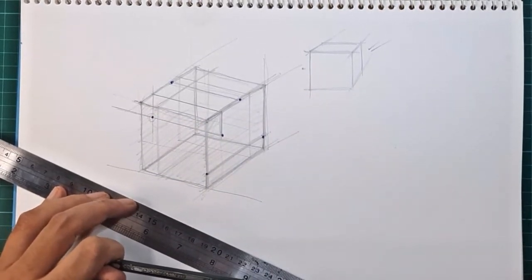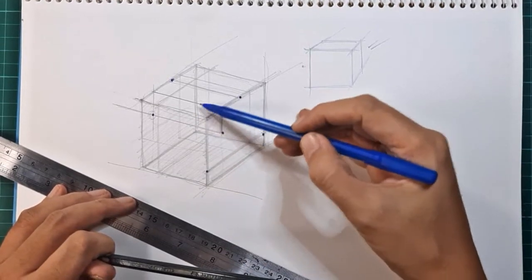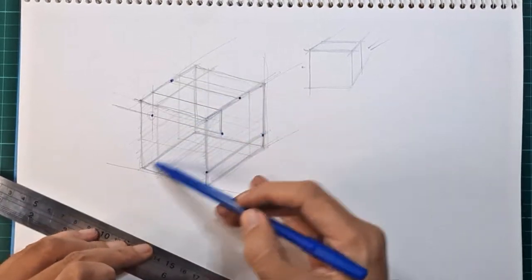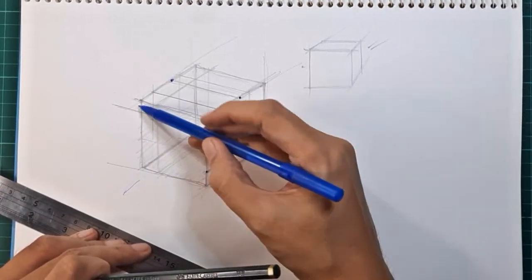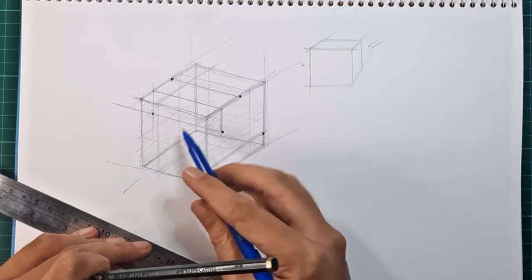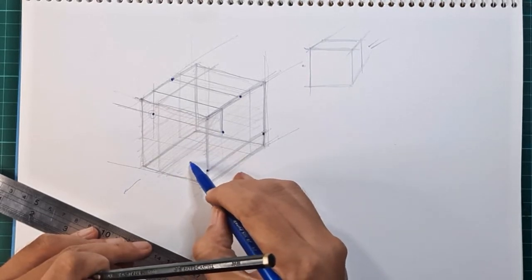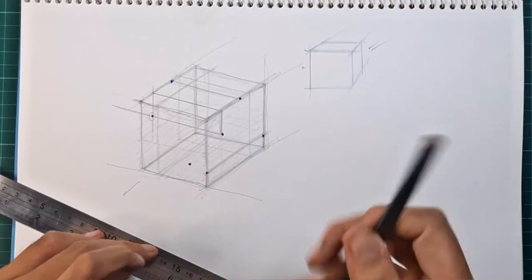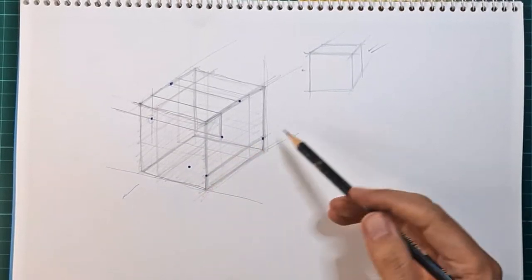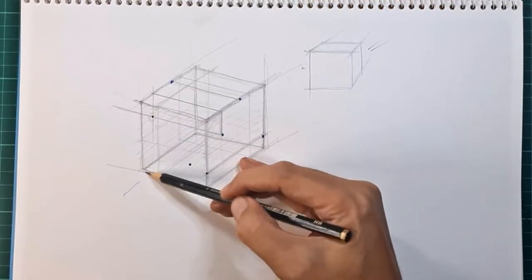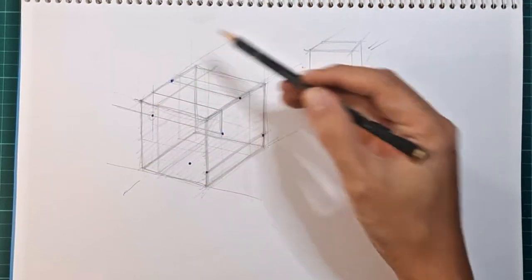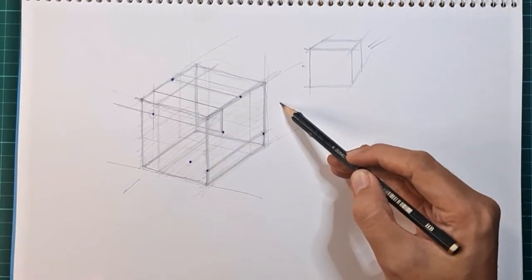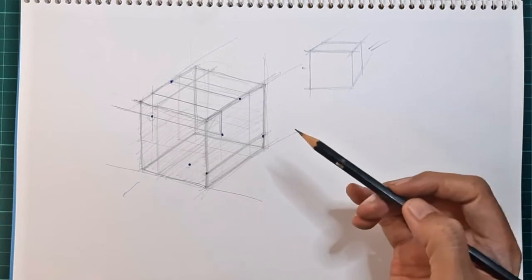So let's try that again. I'm going to be going to this face that's facing this way. On this face, I'm going to place another vertex right there. One way for you to bring this vertex on this face to the other face is to draw a parallel line over to the other side. You can do that and then do the intersection.